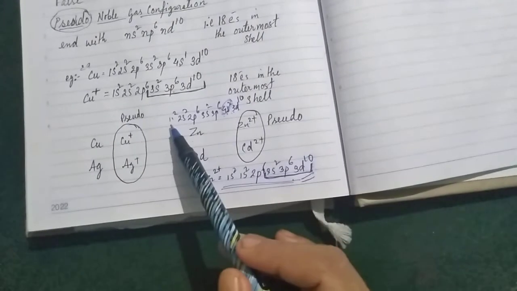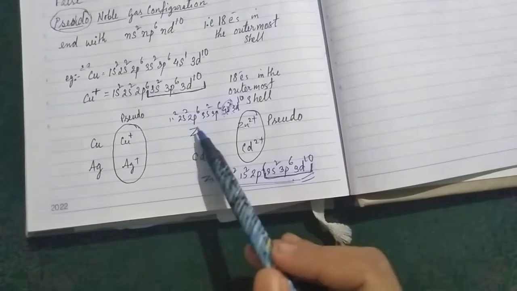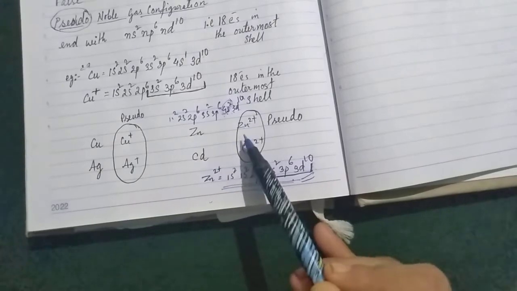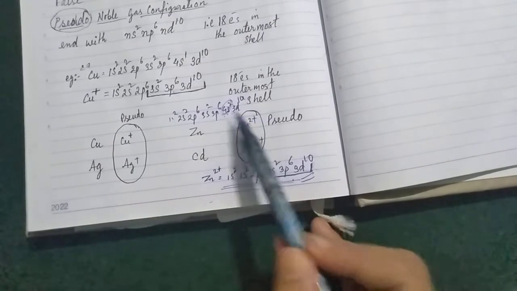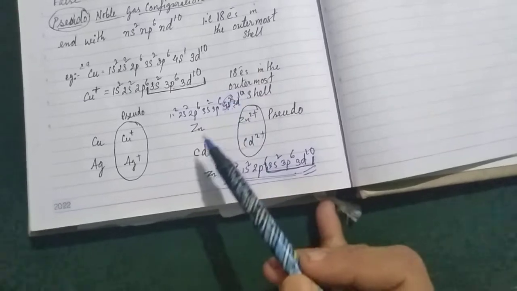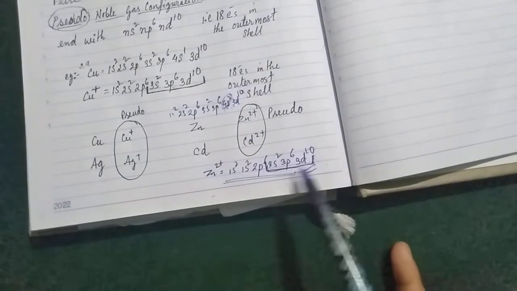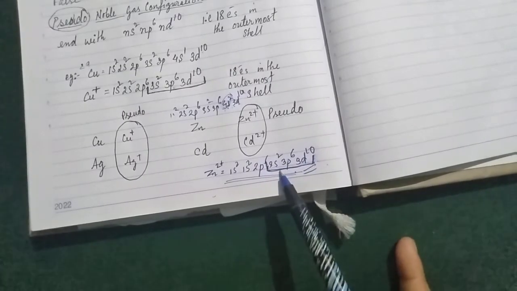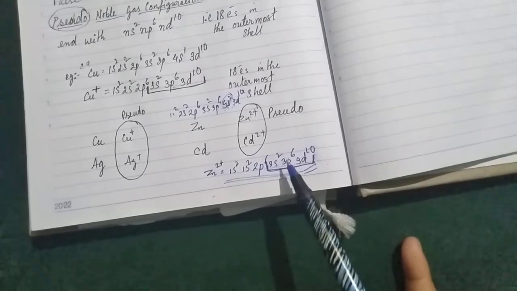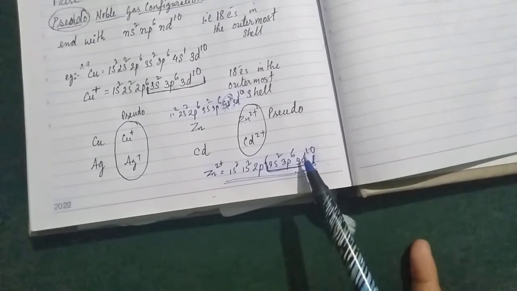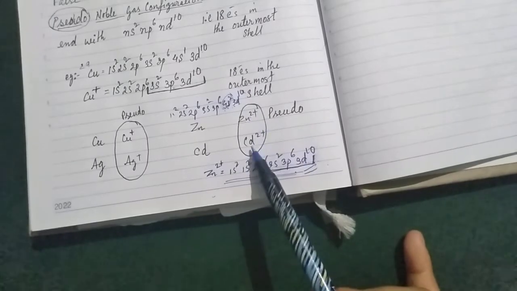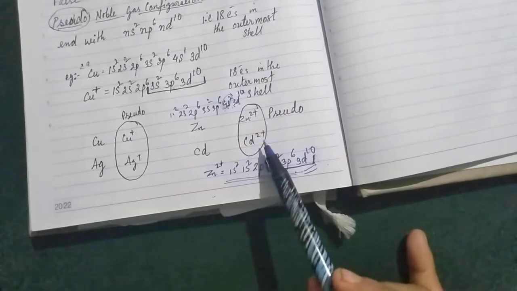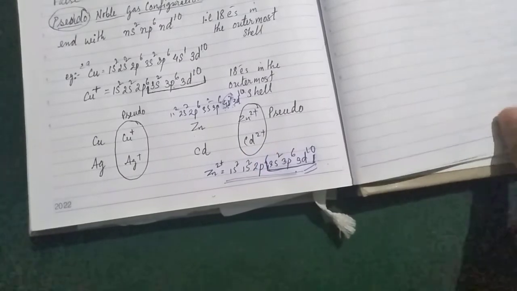Let us take zinc. Zinc has the electronic configuration 1s2, 2s2, 2p6, 3s2, 3p6, 4s2, 3d10. For Zn2+, we remove these two electrons from 4s and the electronic configuration remains this way. Let us check the outermost electrons: there are 18 electrons. So this is the pseudo noble gas configuration since it contains 18 electrons in the outermost shell. Since cadmium is just below zinc, Cd2+ will also act as a pseudo noble gas configuration.